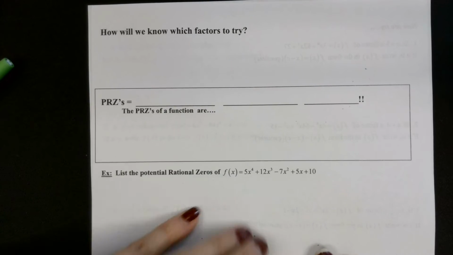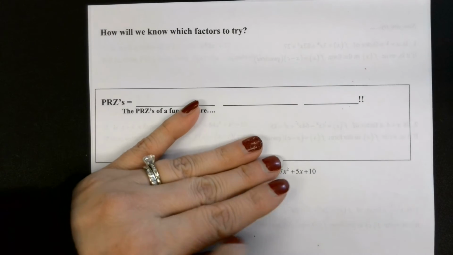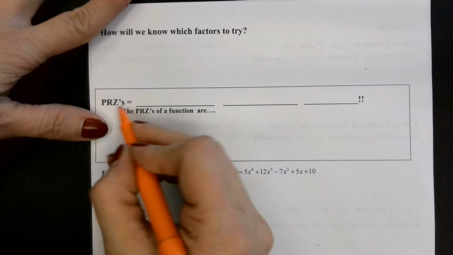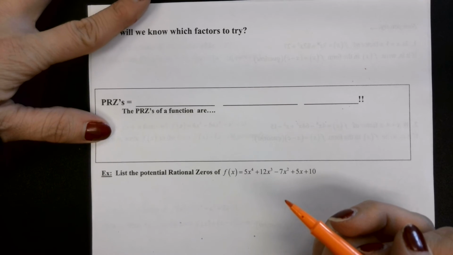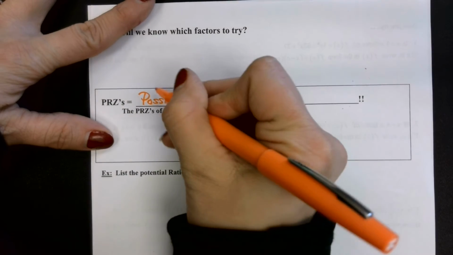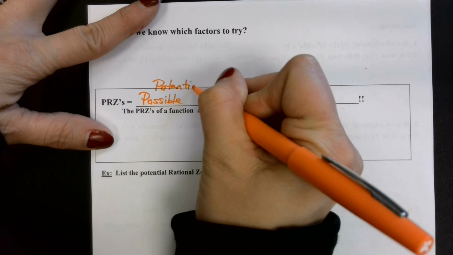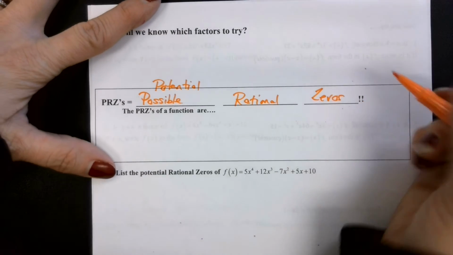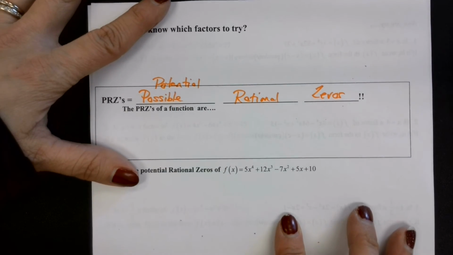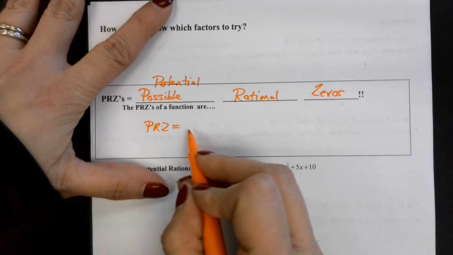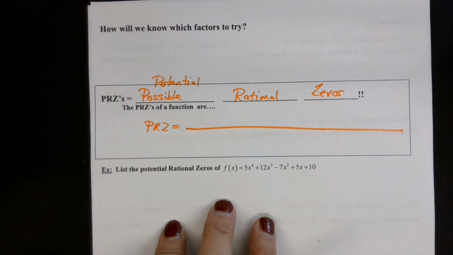How do you know which factors to try? There are an infinite number of numbers that you could possibly try, but what we're going to do here is use this test. P stands for possible, or sometimes people say potential, rational zeros. The possible rational zeros. And here's how you make that. So PRZs are as follows. You get a nice big fraction bar going.